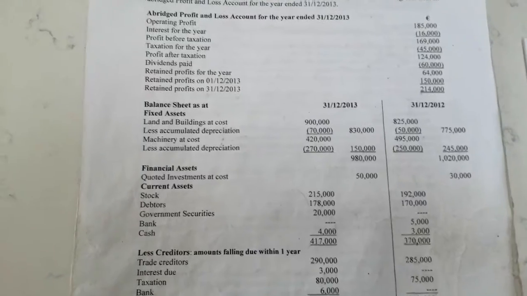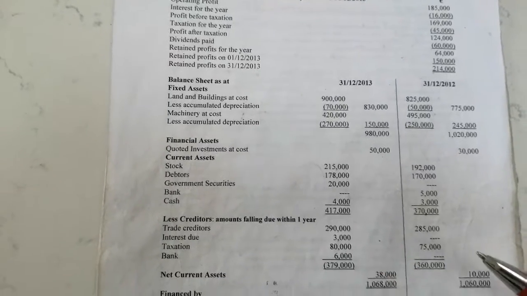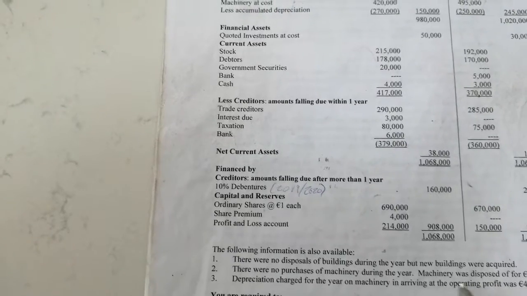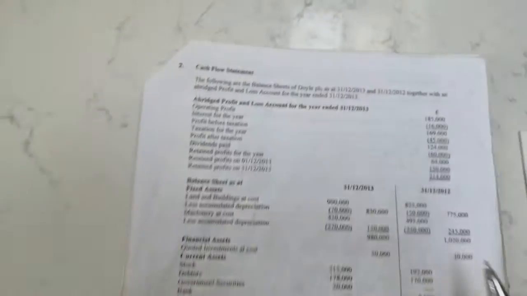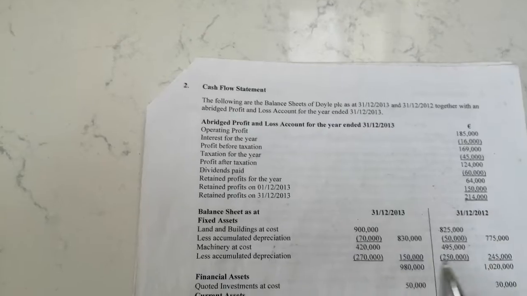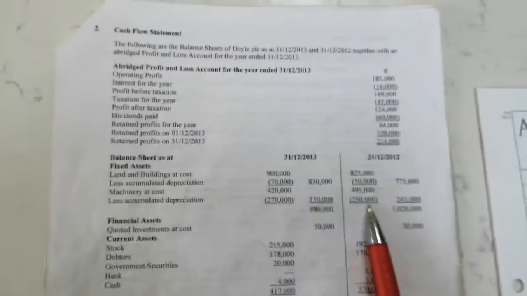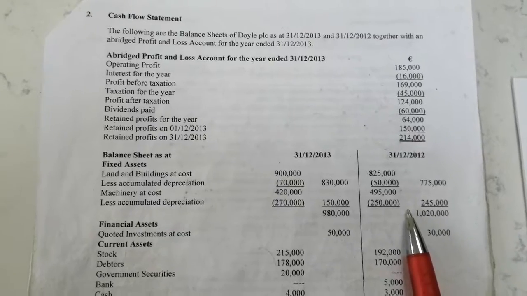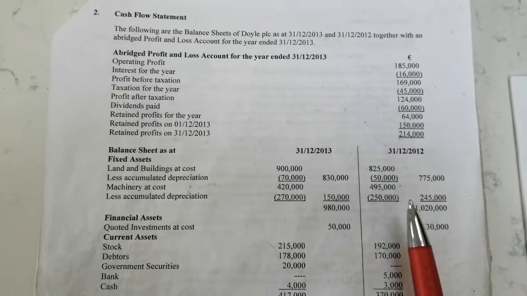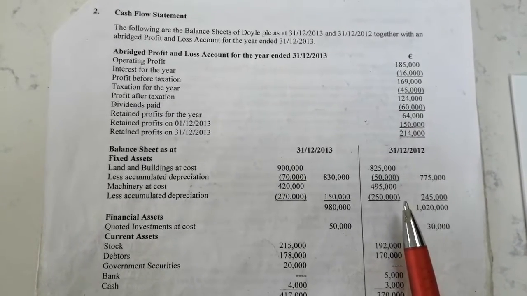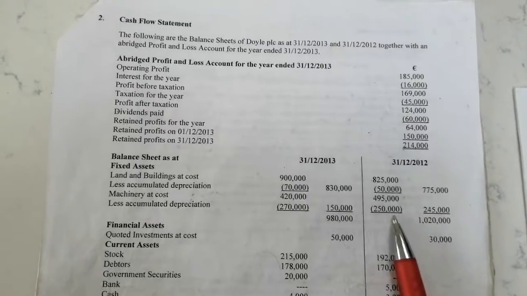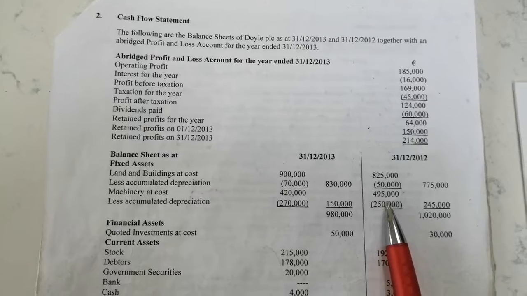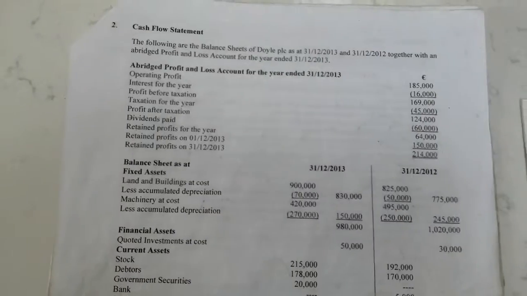But first of all, I'm going to go to the balance sheets. Since we're looking for the profit or loss on the disposal of machinery, we'll be dealing with the machinery part of the two balance sheets. They go 2013, then 2012, which can sometimes be a little confusing. I like to put the earlier one first when I'm doing my calculations. So if we start with 2012, we see that the cost of machinery in 2012 was 495,000.